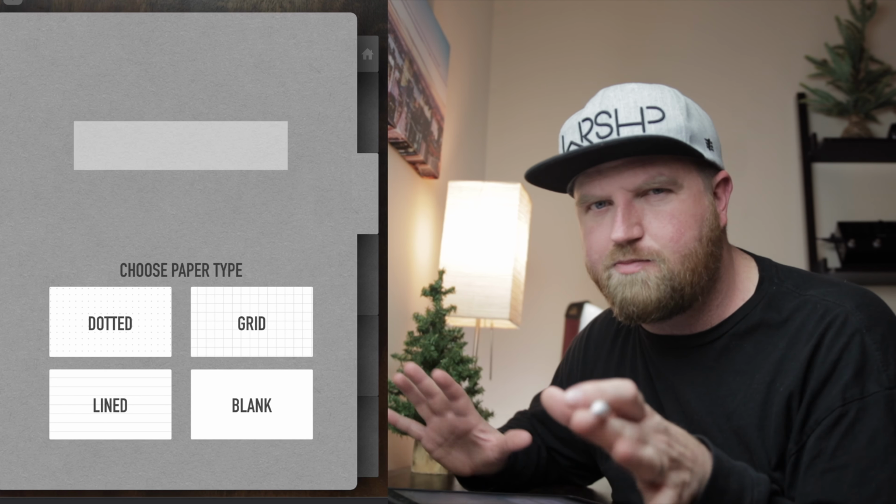Now I mentioned there's these 4 different types of paper. Let's click on dotted real quick and you can see the dotted comes up. Now what I will say, you don't have to click the side tab to get to the others. Like if you click this side tab, you're like, oh no, I want grid instead. You could do it that way, or you can just scroll through with your pencil sideways to get to the next sheet of paper. It also works like that.